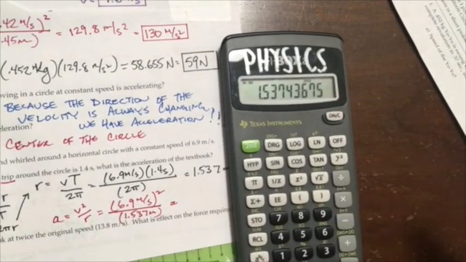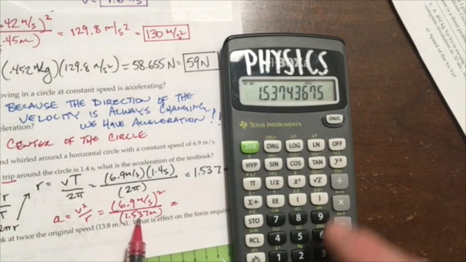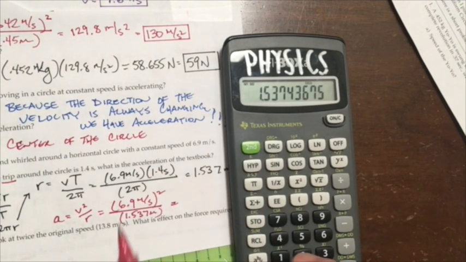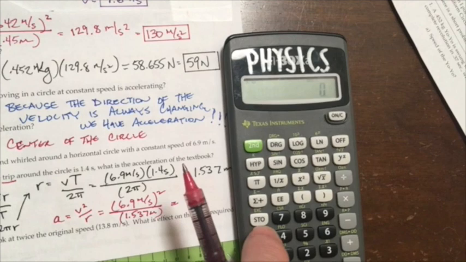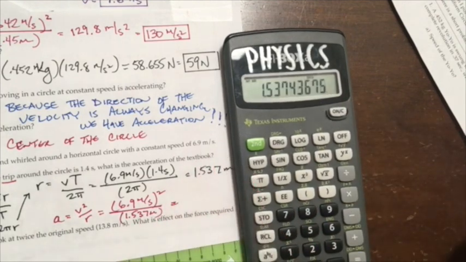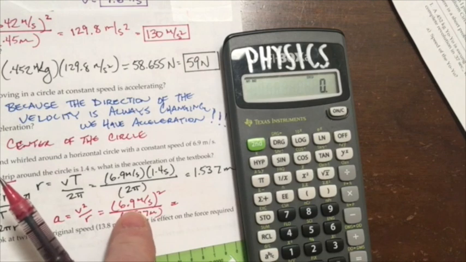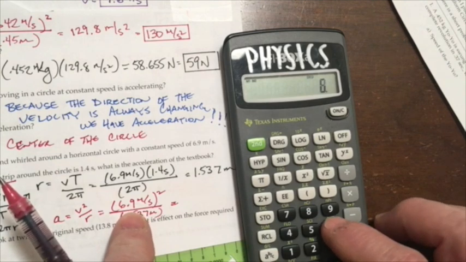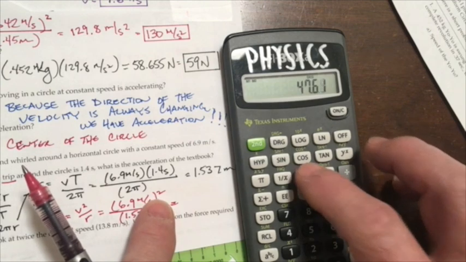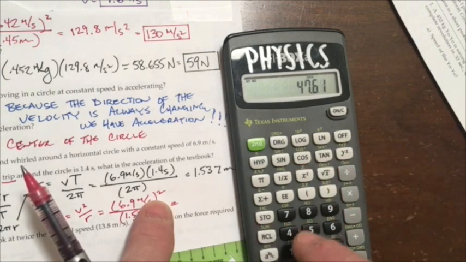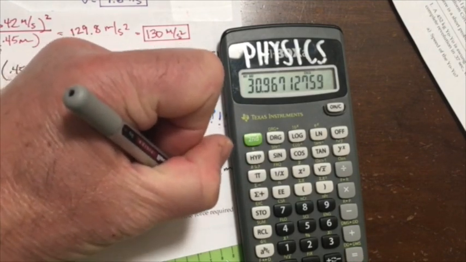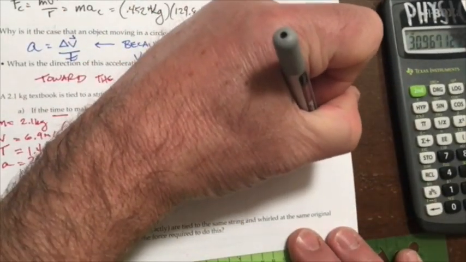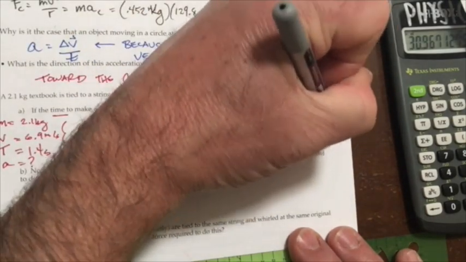Another little trick using these calculators: the thing that I want on the denominator is on the screen. So I'm going to store that, STO 1. You'll notice that if I hit recall 1, it's there. Even if I clear it and I hit recall 1, it's still there. So that's useful. Let's go ahead and put in the 6.9 meters per second, square it, and now hit divided by recall 1 equals, and there we go. The acceleration comes out 30.967. That's going to have units of meters per second squared, and rounded off to 2 sig figs, that's going to be 31.